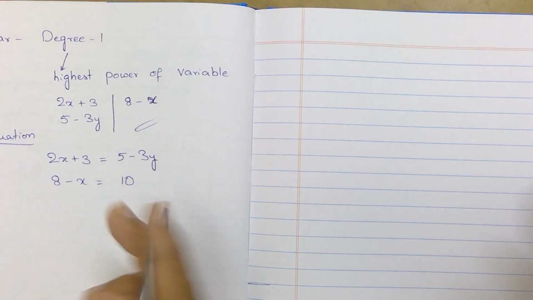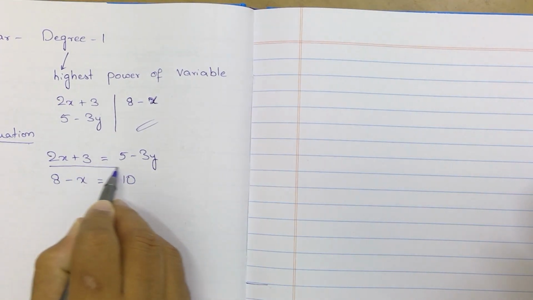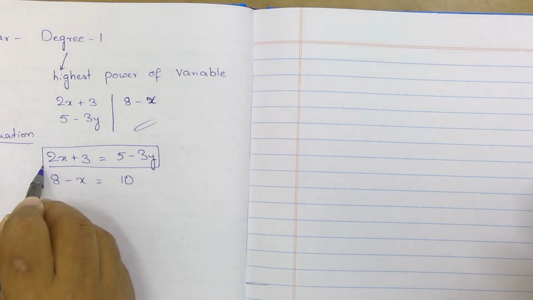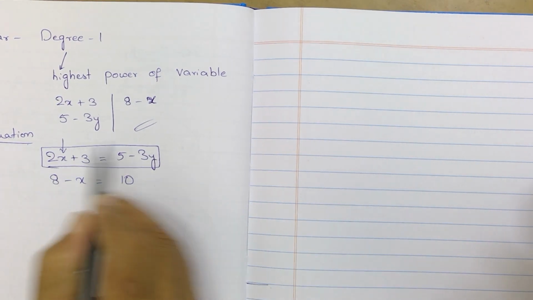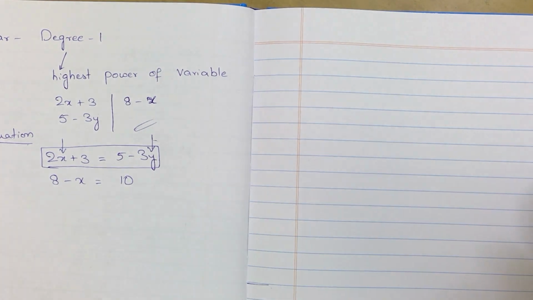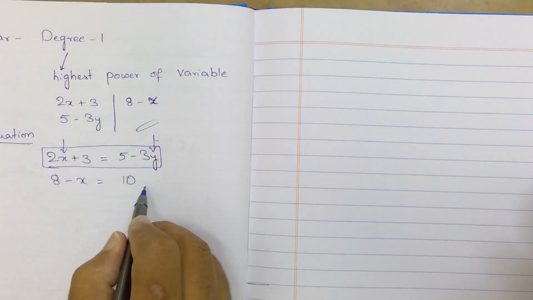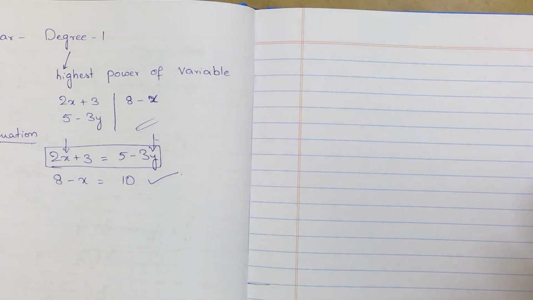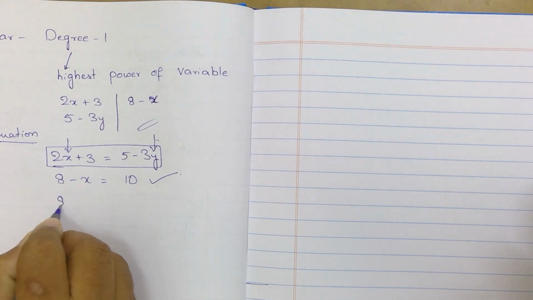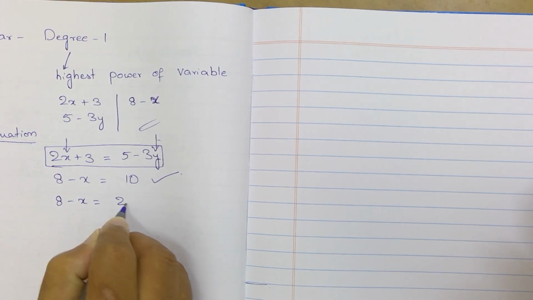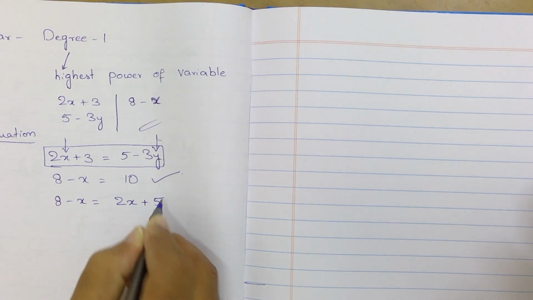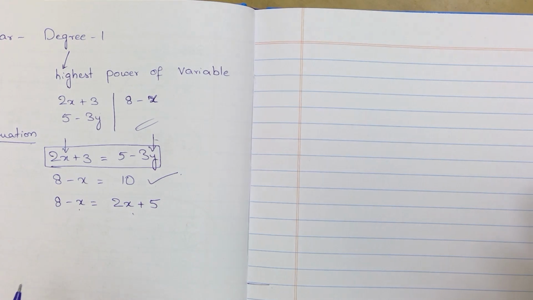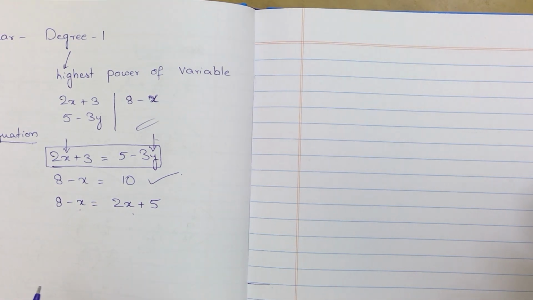The first one is a linear equation in two variables, x and y. The second one is a linear equation in one variable. It can even be like 8 minus x is equal to 2x plus 5, which also has one variable. So this year we are going to study linear equations in one variable.